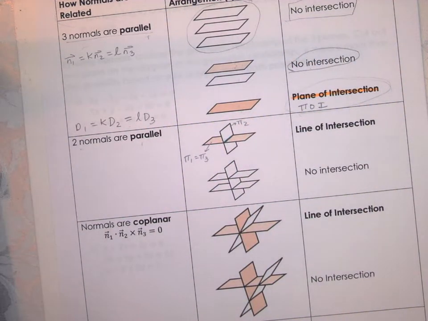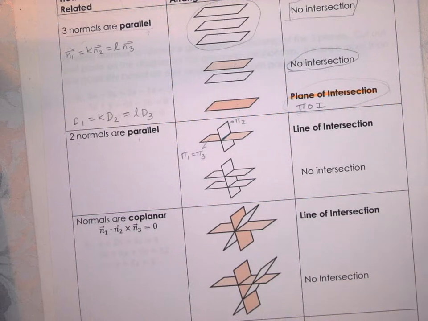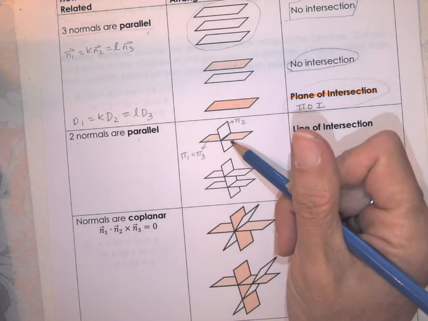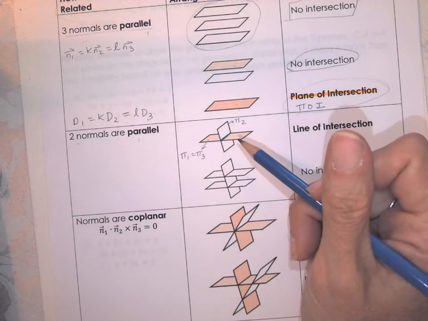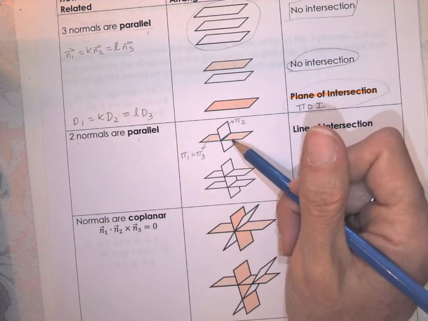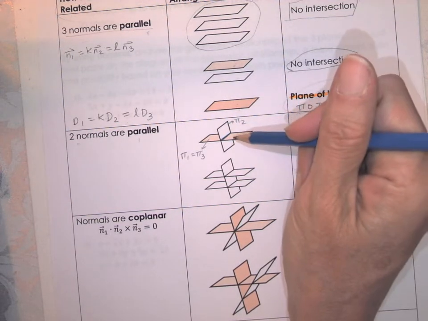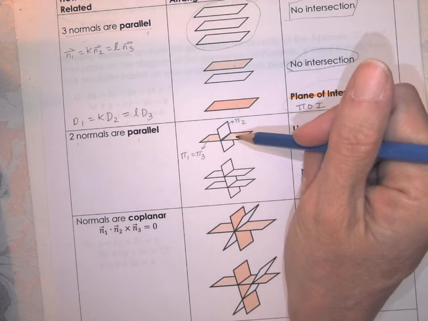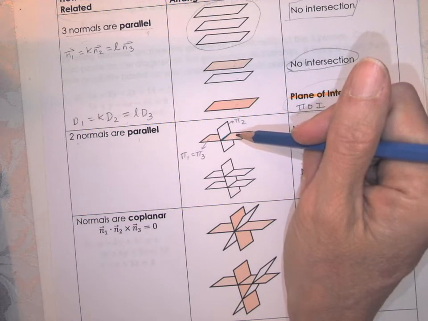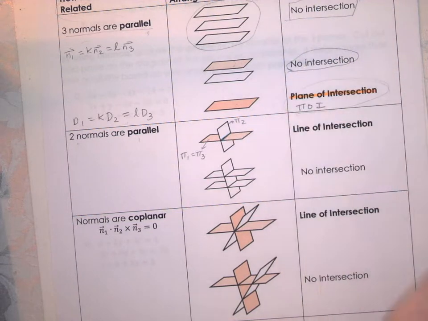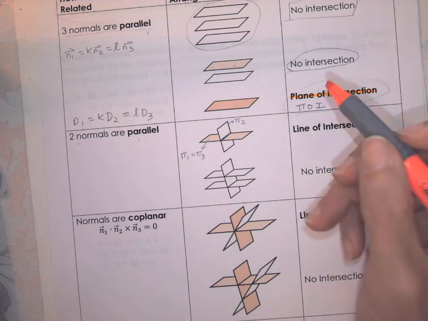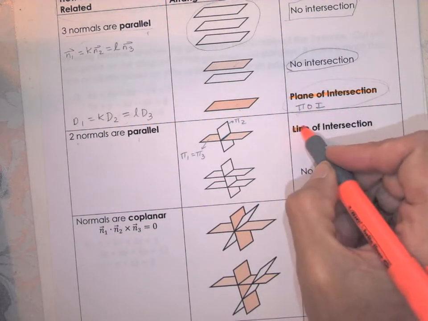We know how to find that line of intersection two ways. One way is using matrices, and the other is using the cross product to find the direction, and then using elimination to find a shared point along that line. So this gives us a line of intersection.